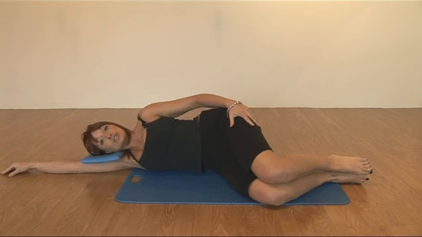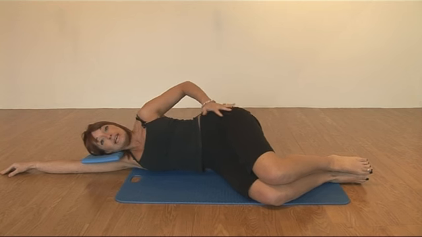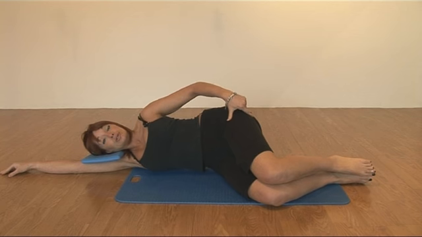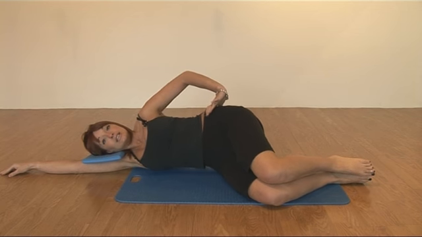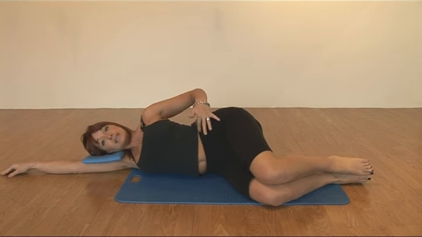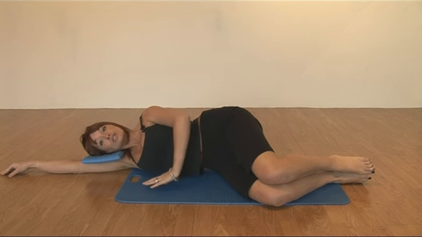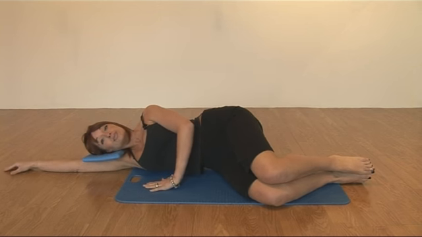Make sure your joints are stacked one on top of the other, hip over hip, knee over knee, foot on top of the other foot. Keep the waist nice and long so your body isn't collapsing and sagging to the floor. So lengthen the waist. You may want to place your hand here in front.